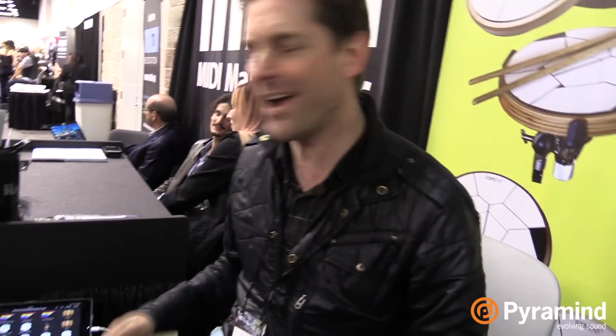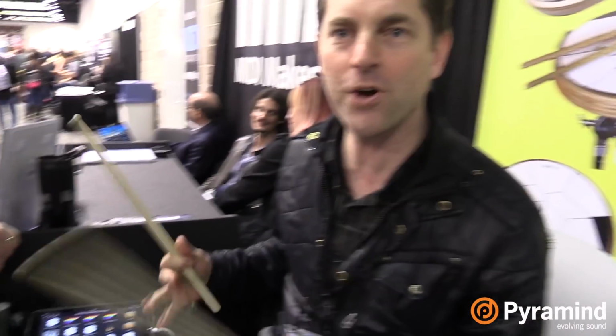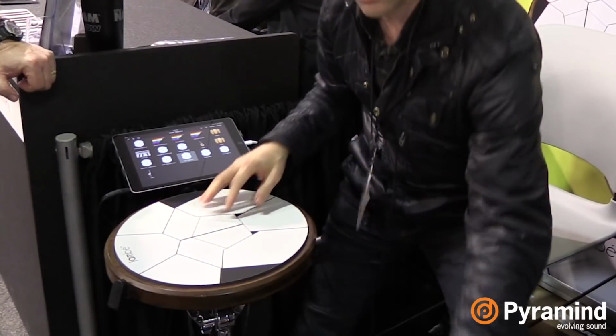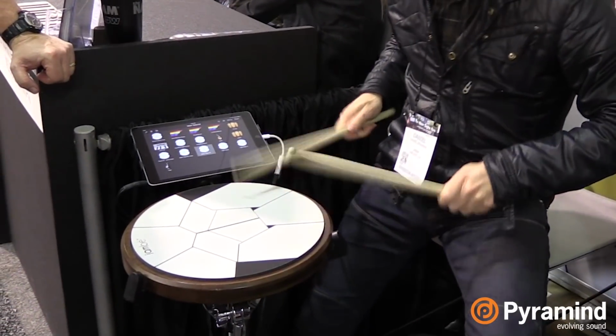That's right. Hey, I'm just here demonstrating an instrument called the djembe. It's a drum that interfaces with your iPad, and it's got its own dedicated software. It's got 1,000 levels of sensitivity, virtually no latency whatsoever. It's very portable, and it's just really amazing.